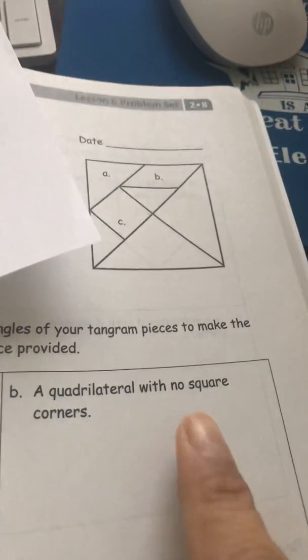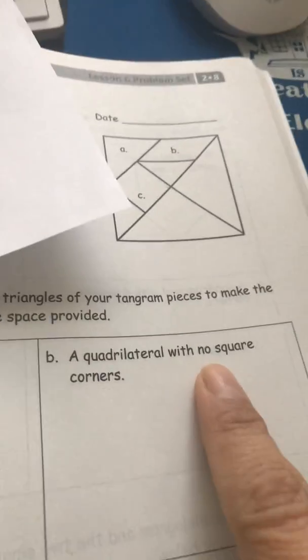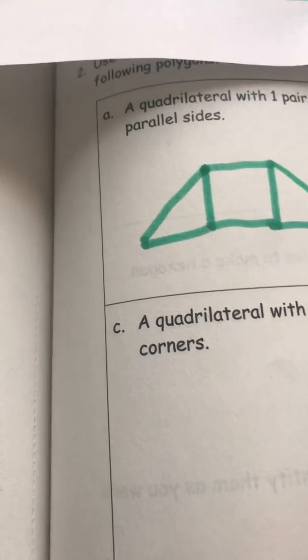Now they want me to make a quadrilateral with no square corners, and actually, if I copy that same one, I don't have any square corners, so I'm going to copy the same one. Because remember, a square corner means that the lines cannot be diagonal. This is not a square corner because there's an indent. This is not a square. This is not a square. No square corners there.